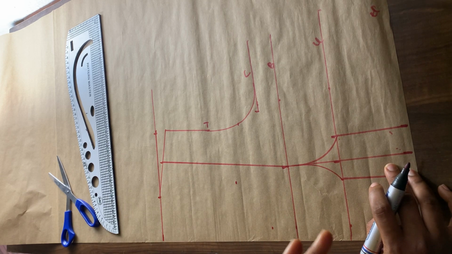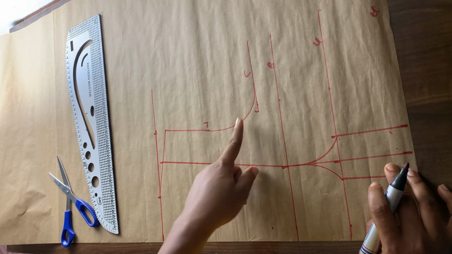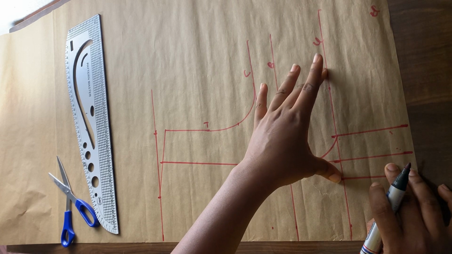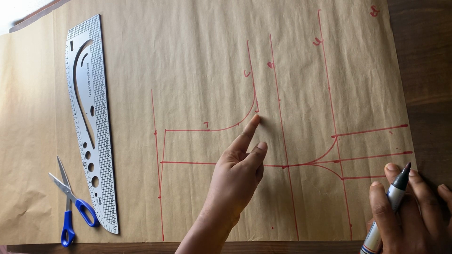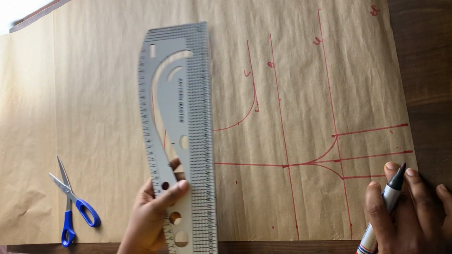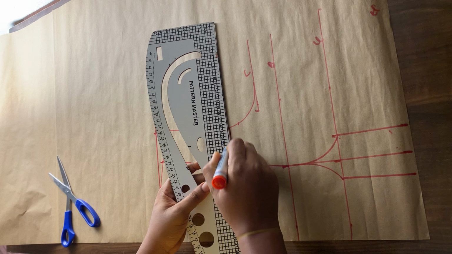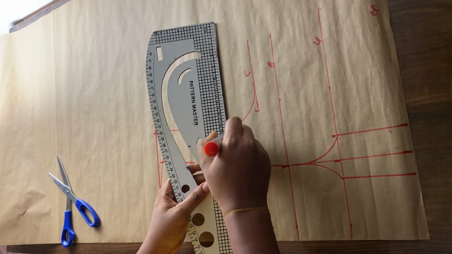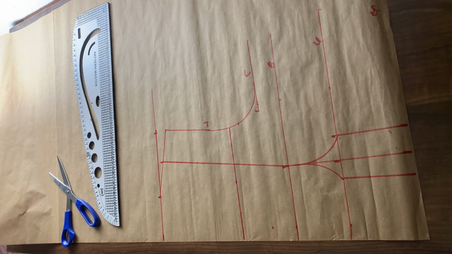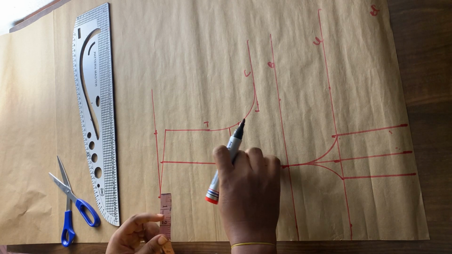But if you're working on a normal norm, use the difference between your bust line and your under bust. From your chest line, you go up by that difference. Okay, so now I'm going to go ahead and make a V across my over bust.